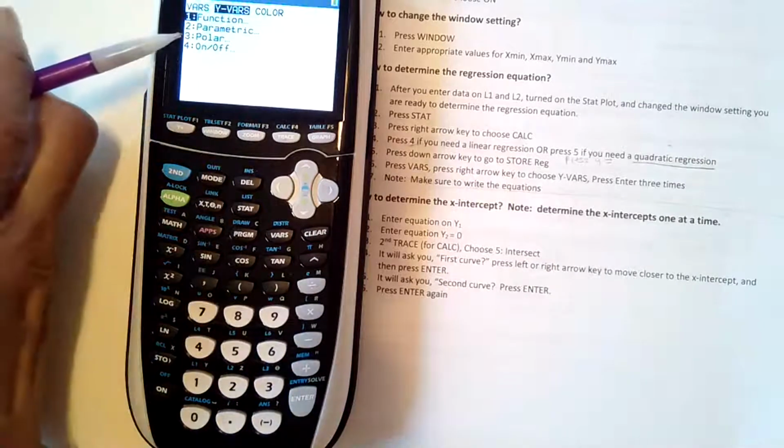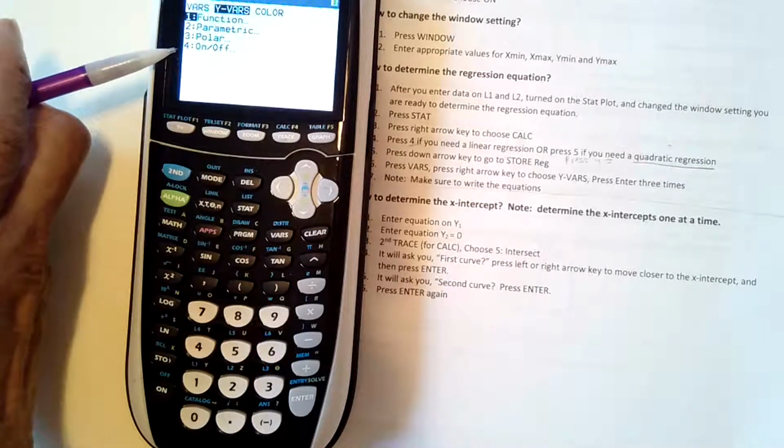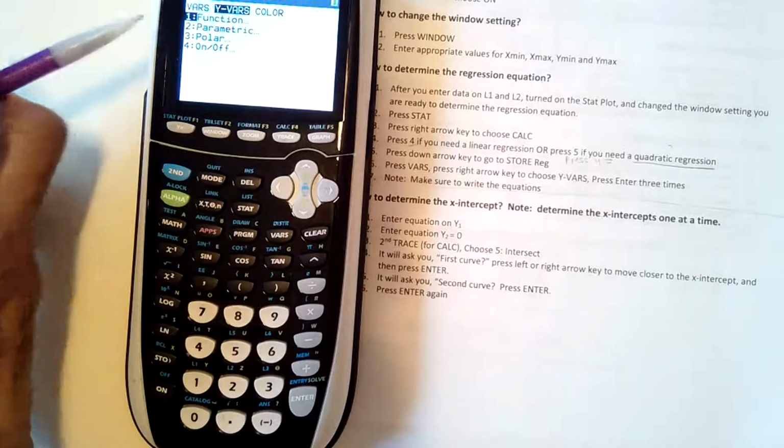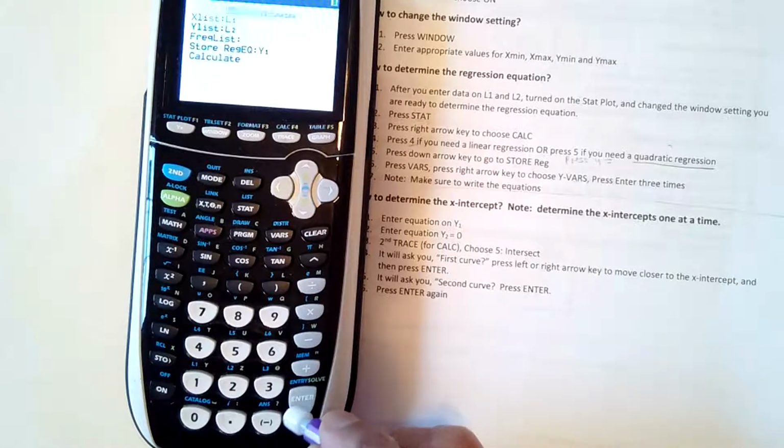Here you'll see function, parametric, polar, on off. You want to leave it there. We're going to press enter 3 times: 1, 2, 3. And continue one more time.